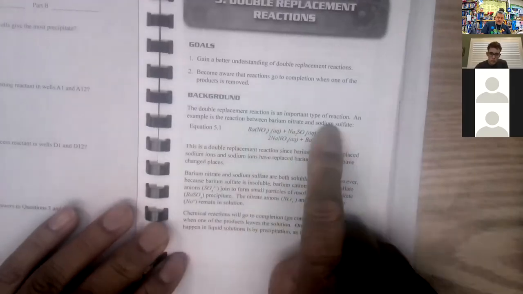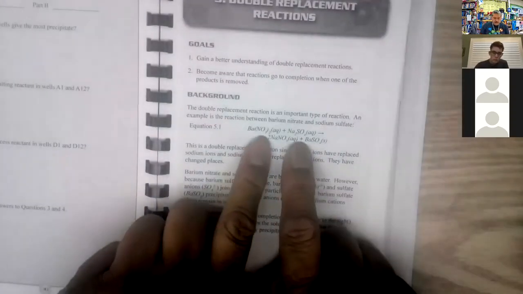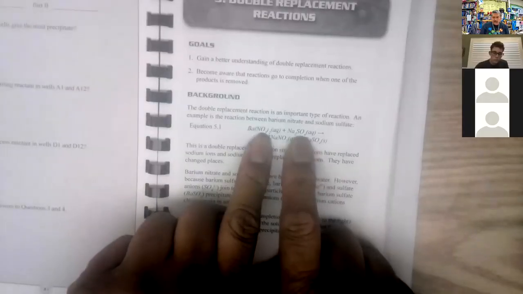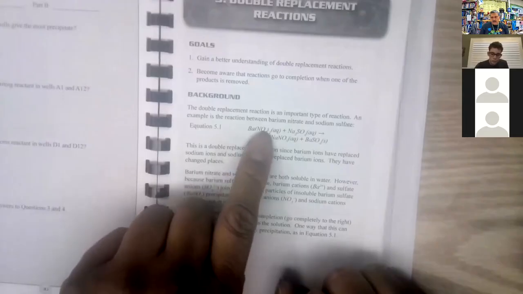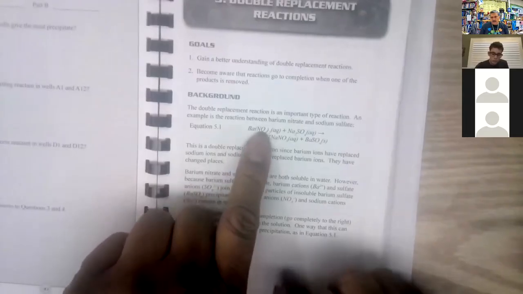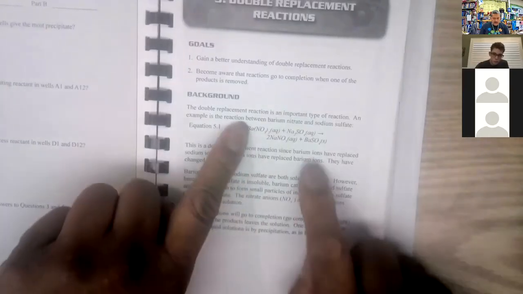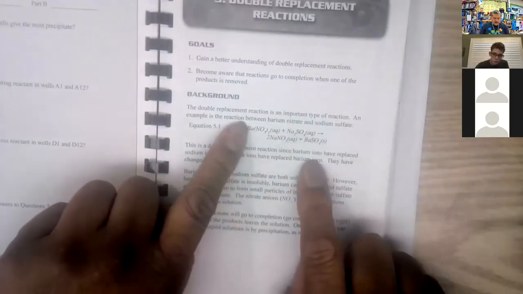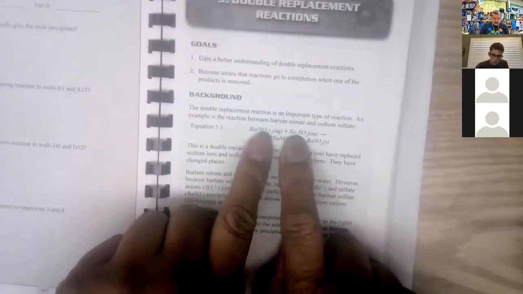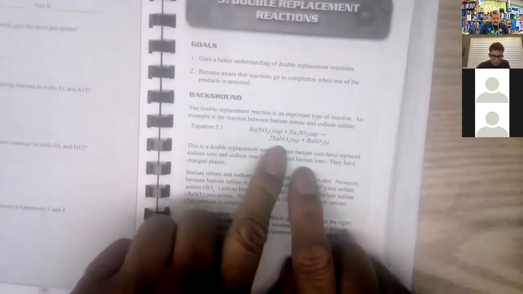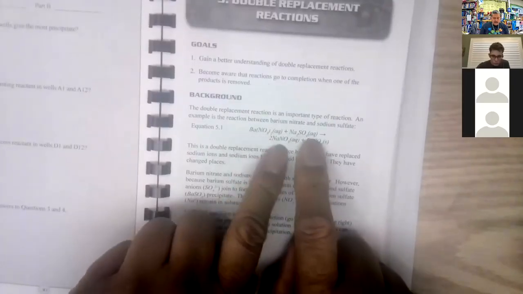We're going to do double replacement reactions. Remember from the previous chapter, what you're doing right here is you're taking this chemical formula, taking the second species, the second component, and you're swapping it out basically. So you're going to get BaSO4, and then you're going to get NaNO3. But then you have to balance it.